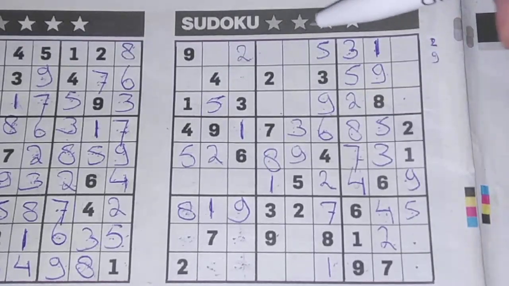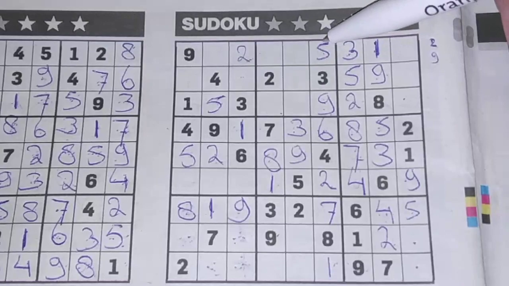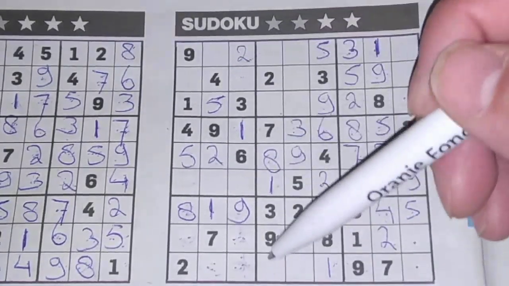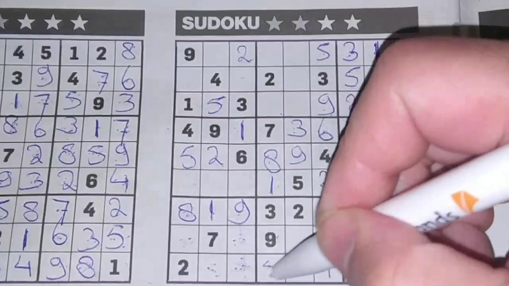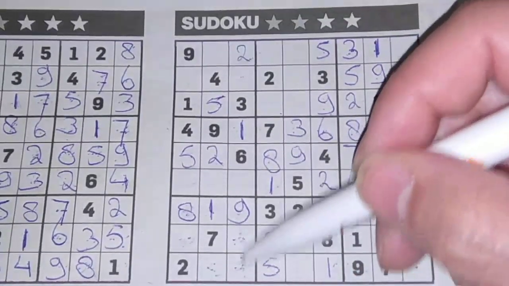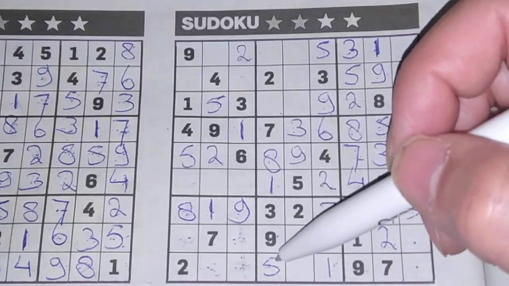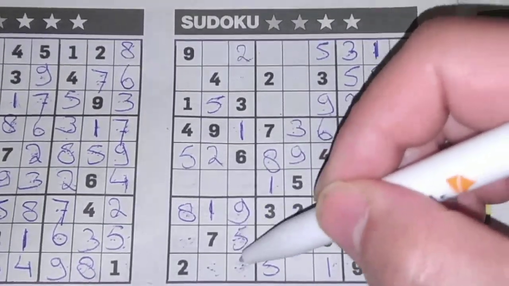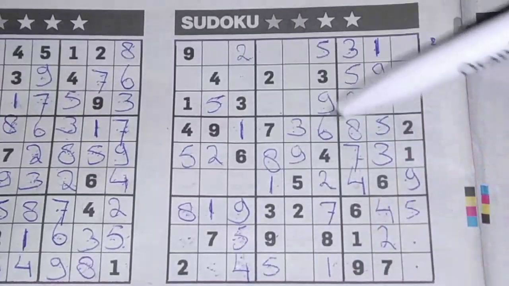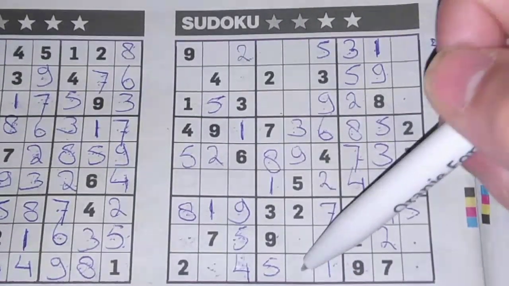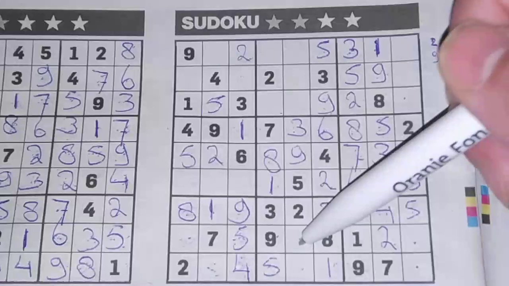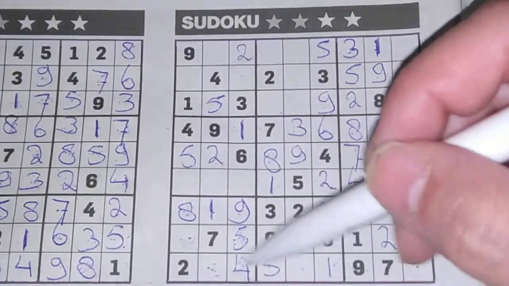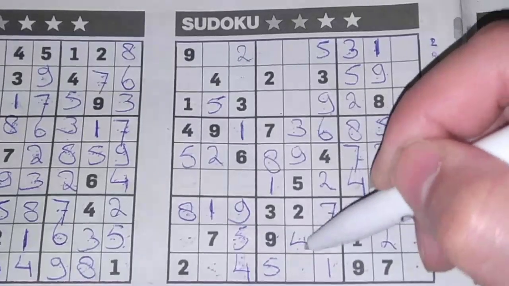We have a 5 in this column, 5 in the middle column. So the column next, the only place for the 5 should be here. We have a 4, 5, I can remember. We have a 5 now, so no 5 there. 5 should be here. 4 goes there. 2 numbers left in this big square for the numbers 4 and 6. We have a 4 here, so no 4 there. 4 should be here. 6 goes there.